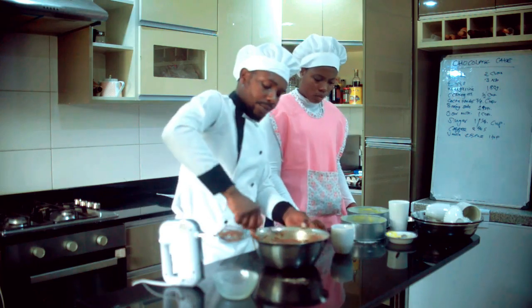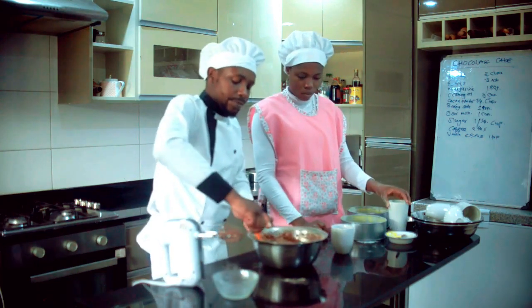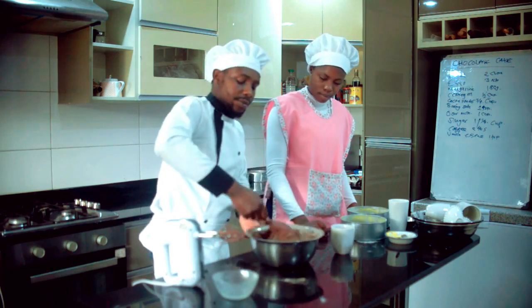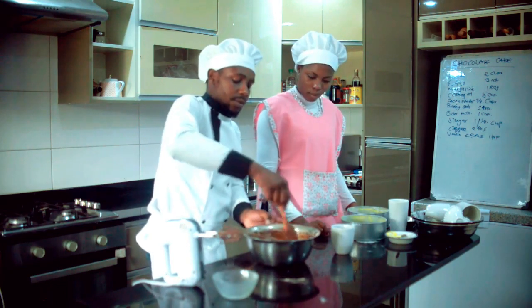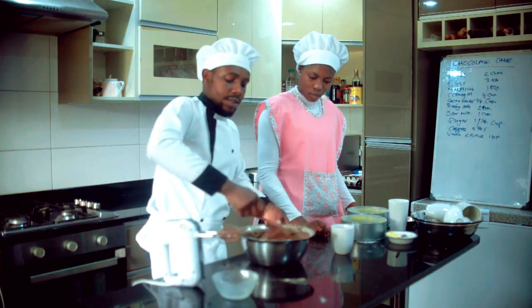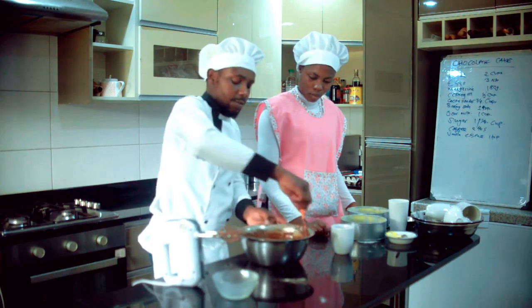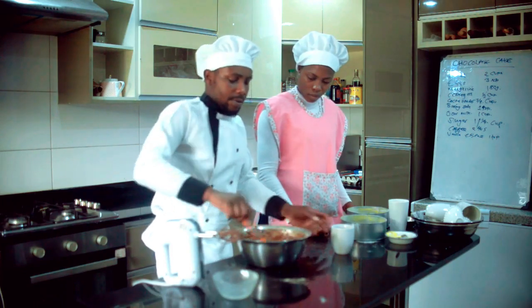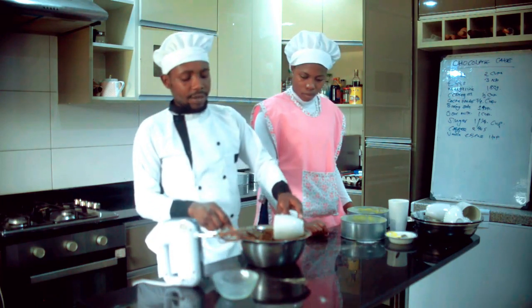Okay, that is coming up. There's a lovely smell of chocolate here. Nice and easy. Everything soaked up together. Then you add the rest of the mixture.